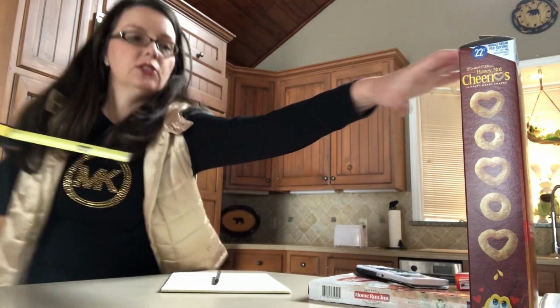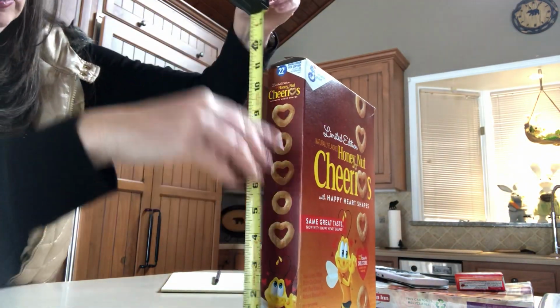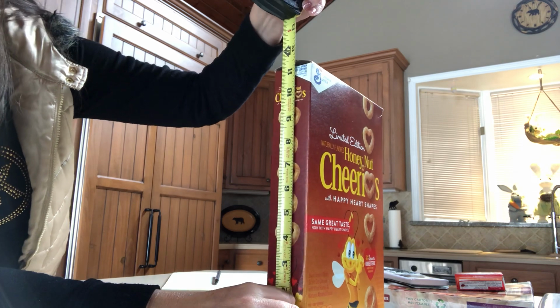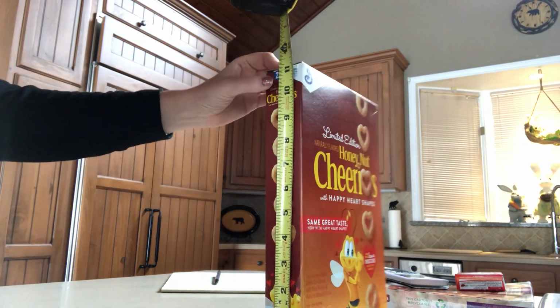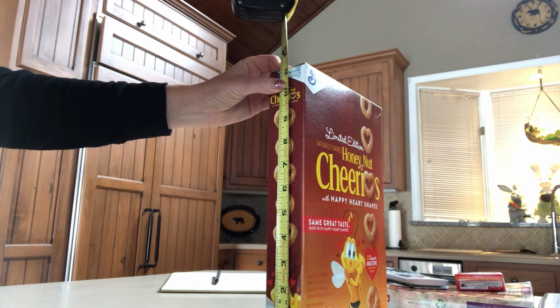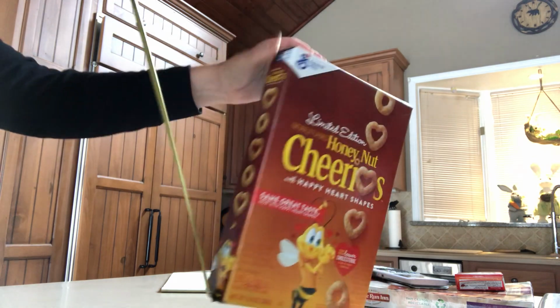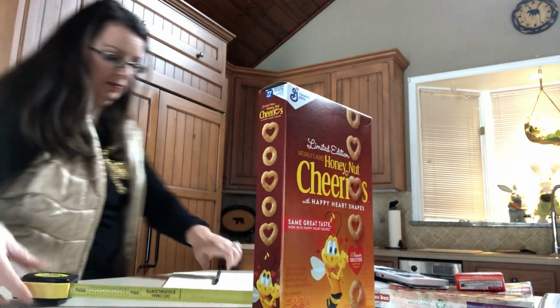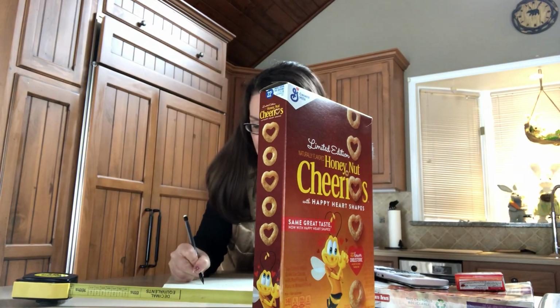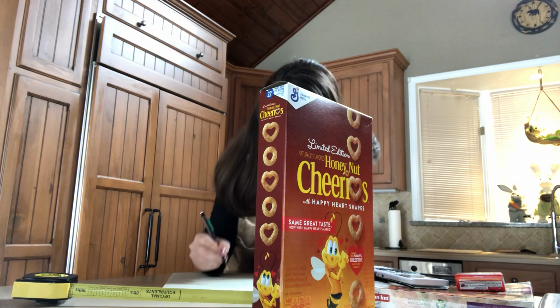All right, so let's do this. I'm going to go down there. So it's past 11. I'm going to flatten up the top here. So we have 1, 2, 3, 4, 4/16. That would be 11 and 4/16. Height is 11 and 4/16.